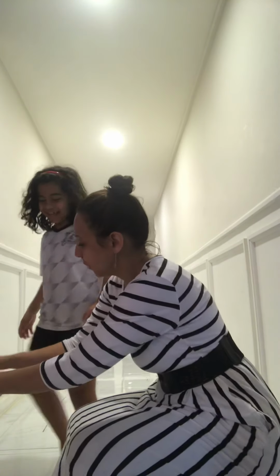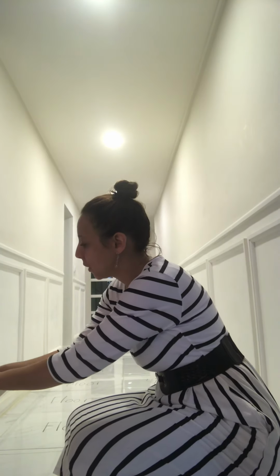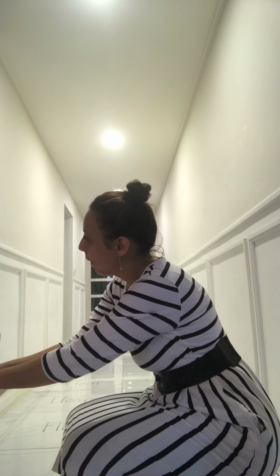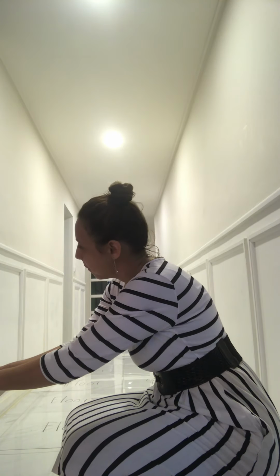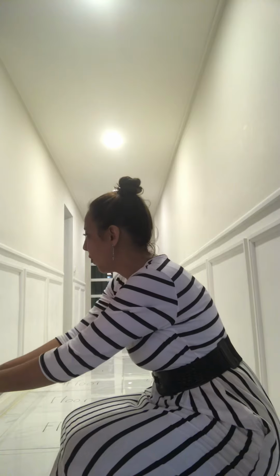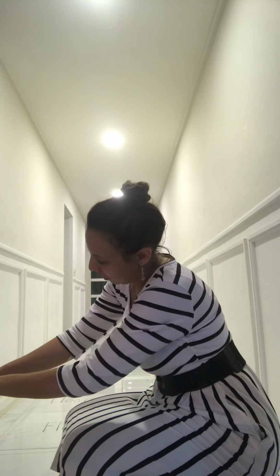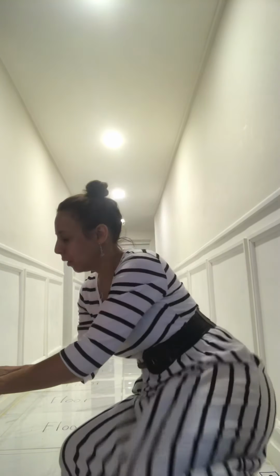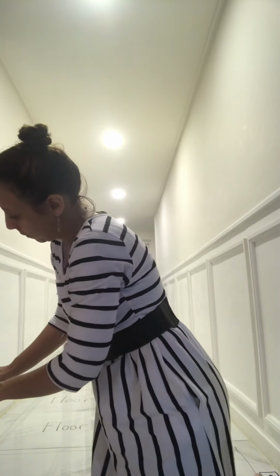Okay, so now you can write the new equation. What would the new equation be? Where did we start? The 5th floor. 5 take away 1 equals 4. So now we're on the 4th floor.